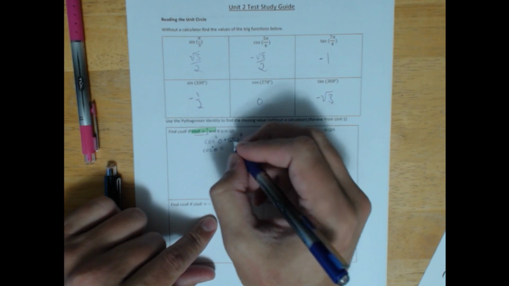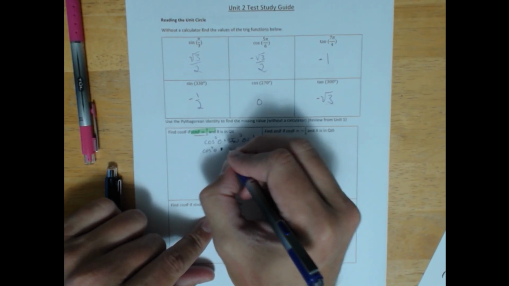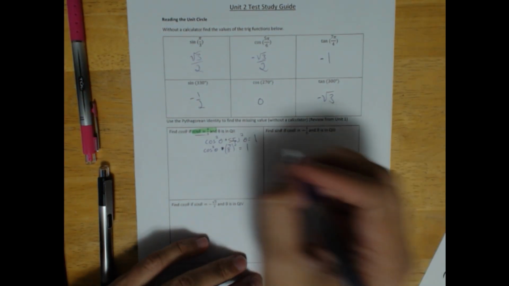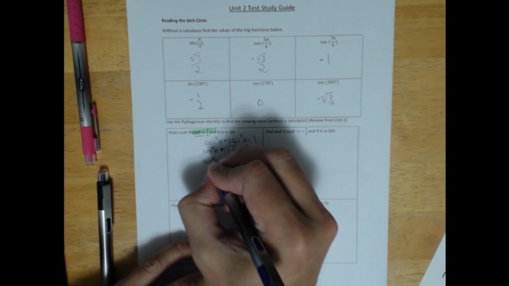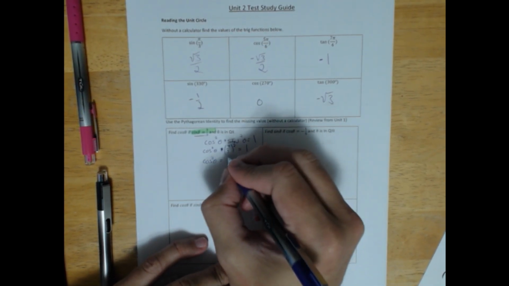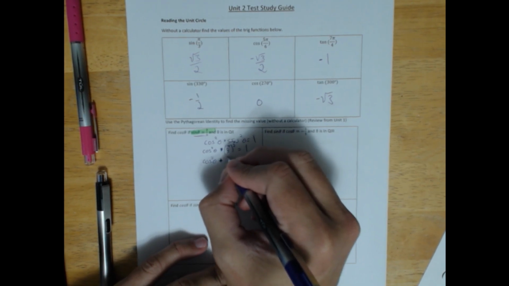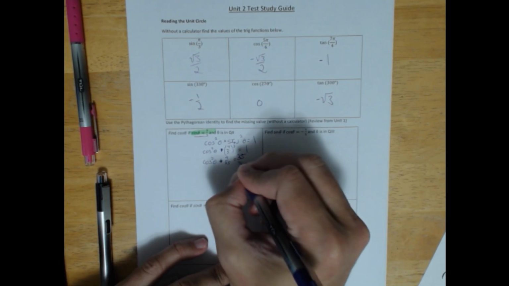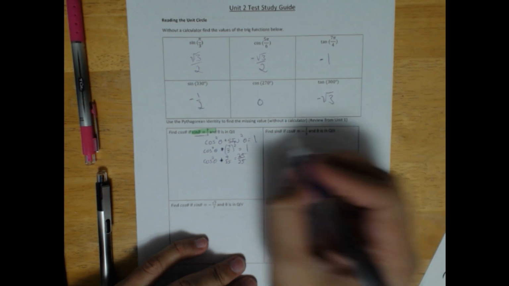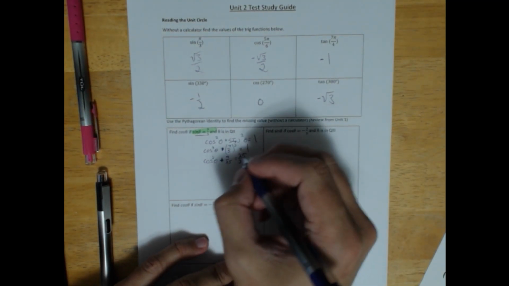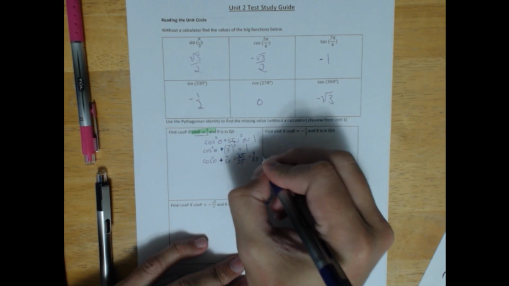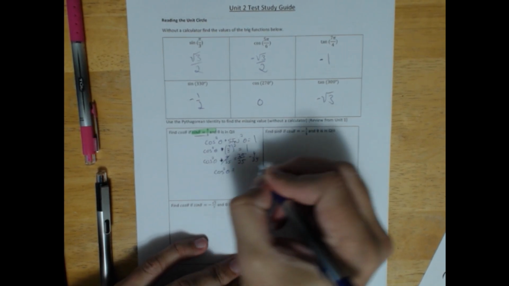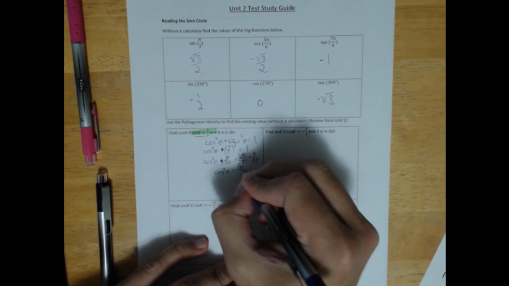So we just fill in what we know here. Cosine squared theta plus 3/5 squared is equal to 1. So cosine squared theta plus 9/25 is equal to, we're going to go ahead and change this to be common denominators, 25 over 25. Subtract 9/25 from both sides. Cosine squared theta is 16 over 25.